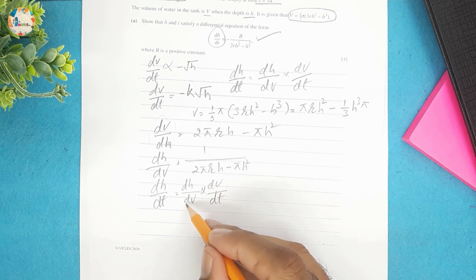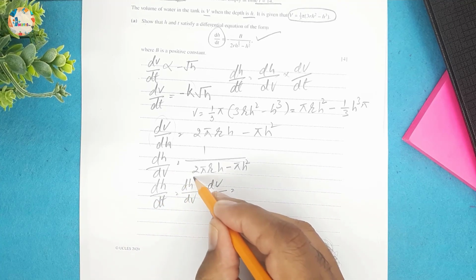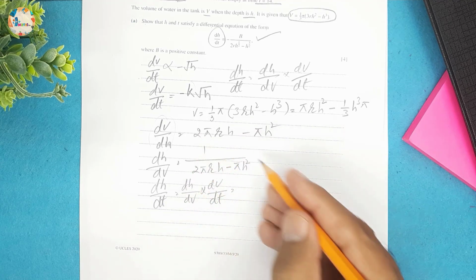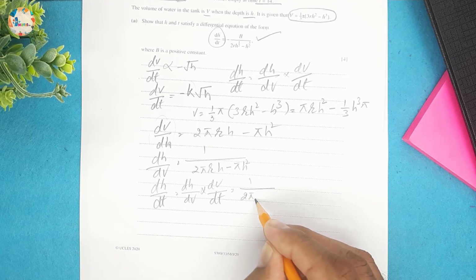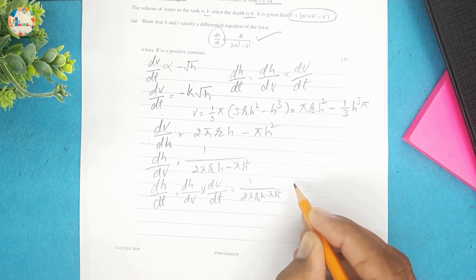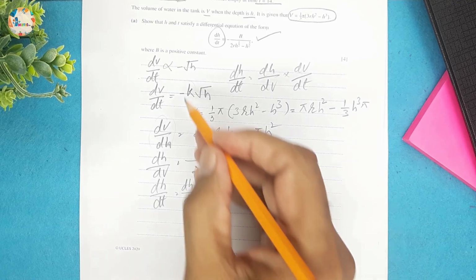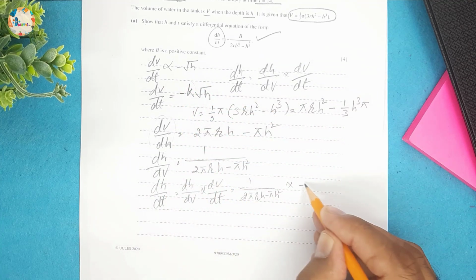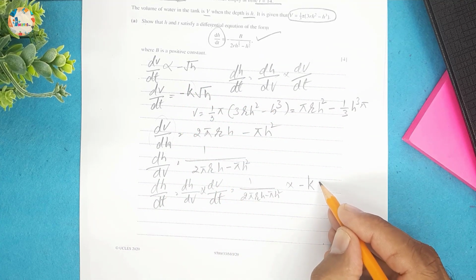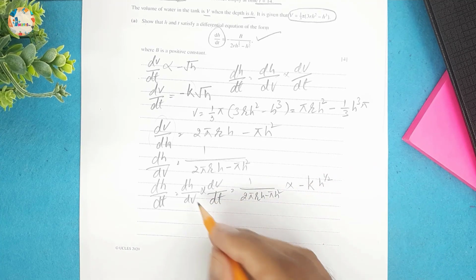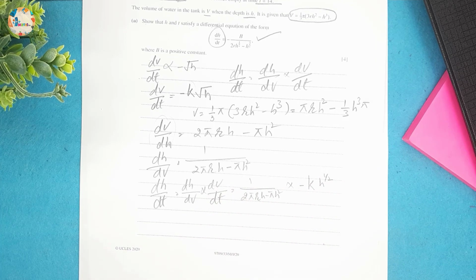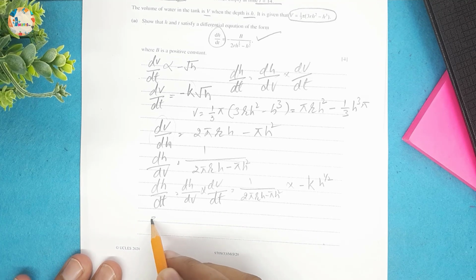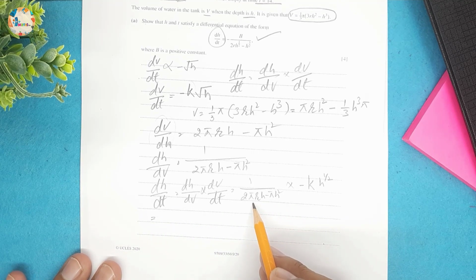The dh by dV we have calculated over here, 1 over 2 pi r h minus pi h squared, into dV over dt we have calculated over here, which is minus k into h under root, or h raised to the power 1 by 2. So this will be our equation, which we can further simplify. We can take h common from here.